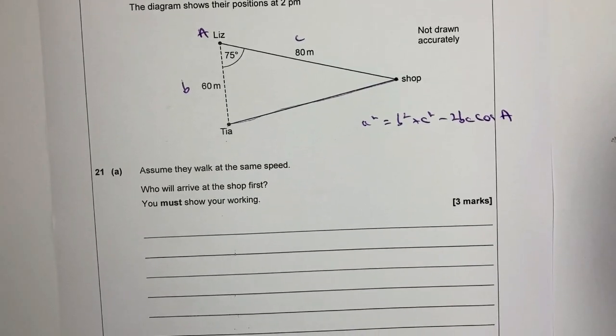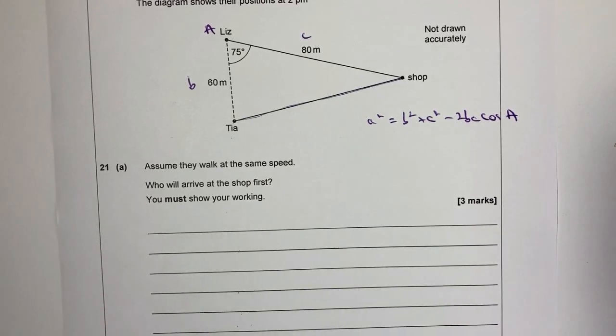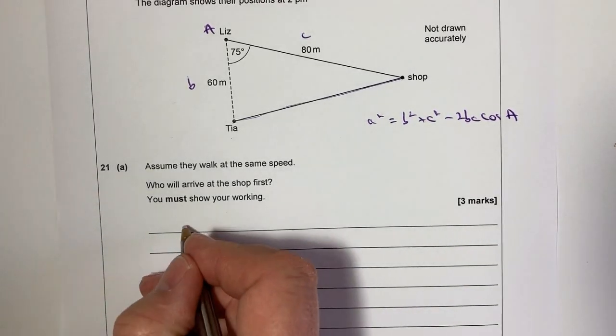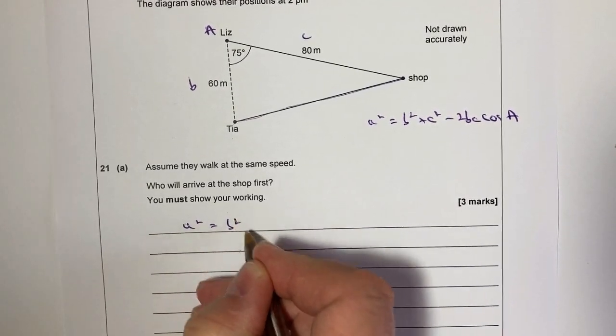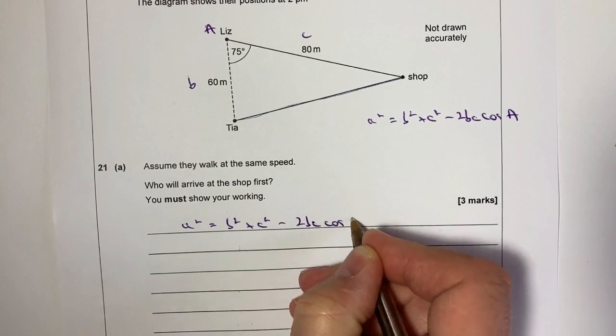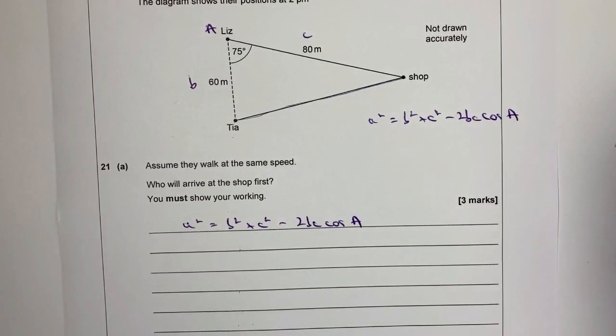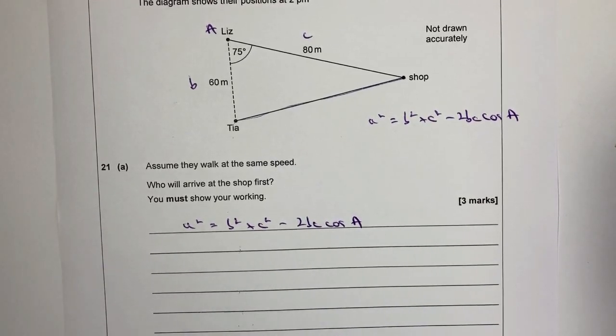If I just put that information into the formula, I should be able to work out how far Tia walks. So it's going to be A squared equals B squared plus C squared minus 2BC cosine A. I know I've written it down already, but I'm going to write it down again because the more you write these formulas, the more you'll remember them.